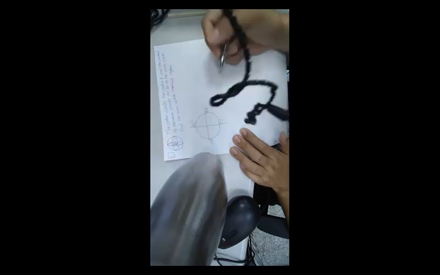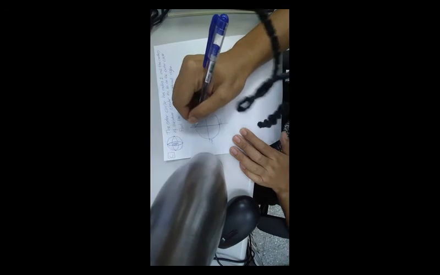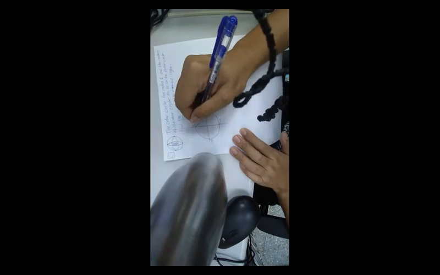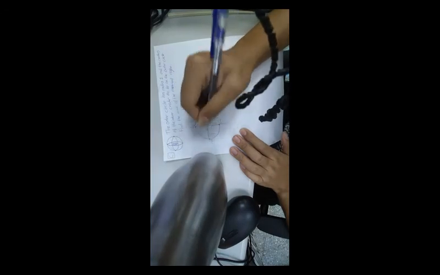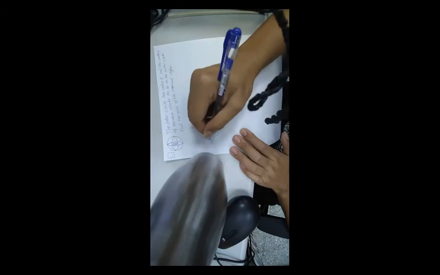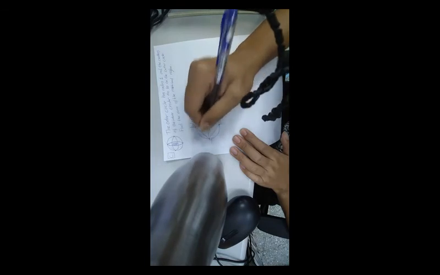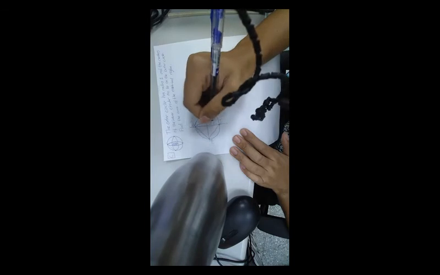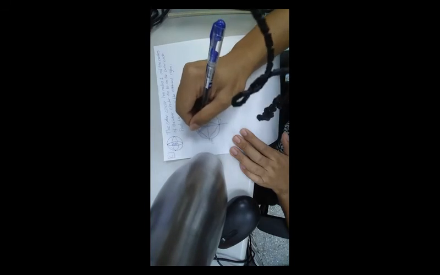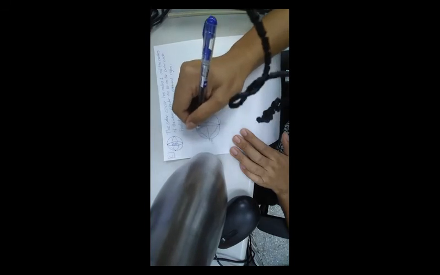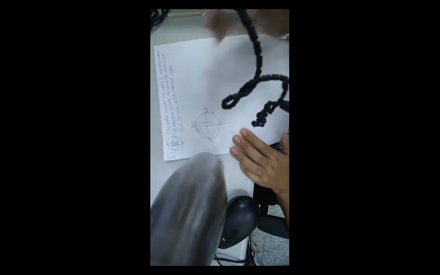Okay, so now we draw a circle something like this, and this is the center of the circle here. So the radius here will be, this is 1, 1, so this should be square root of 2.